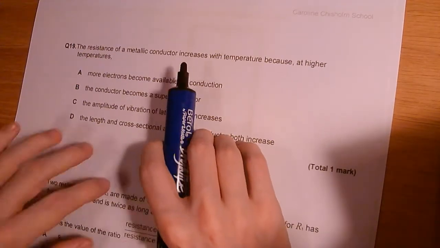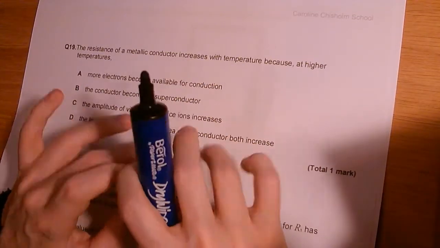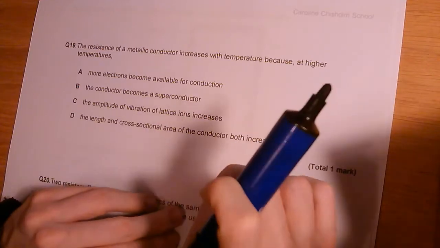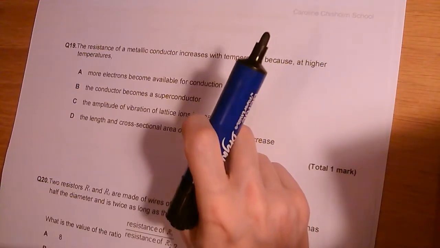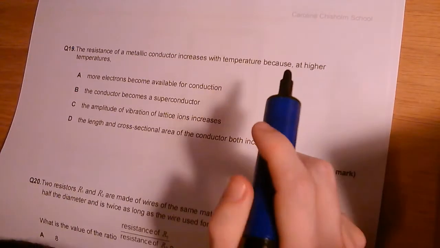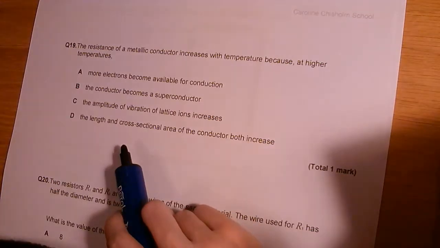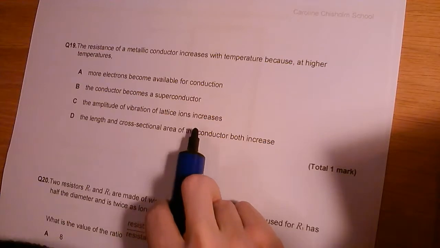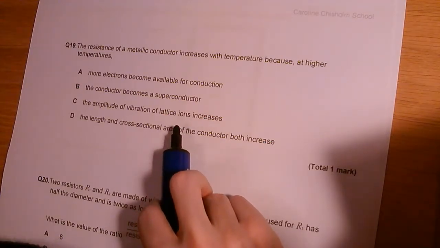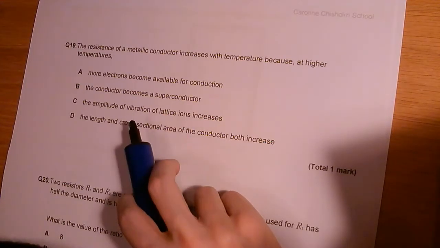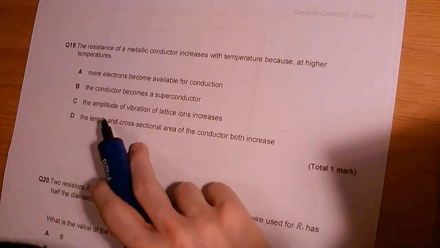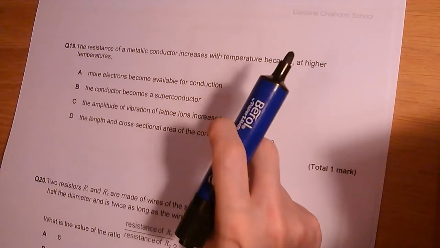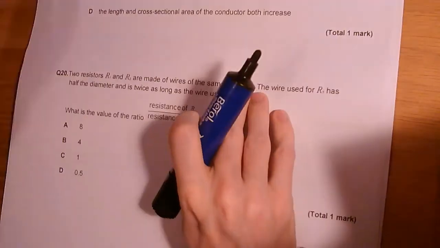Now remember, this is the idea that if you heat up a metal, the particles start vibrating faster. If they're vibrating faster, it's harder for the electrons to get through, and therefore the resistance increases. So in this case we're looking at the amplitude of vibration of lattice ions increases. So the lattice ions, remember, are just the metal ions inside the metal itself. They're vibrating more. That's what we mean by the amplitude is increased. They're shaking around more, so it's harder for the electrons to get through. So 19 is going to be C.